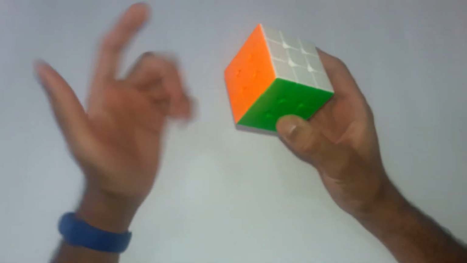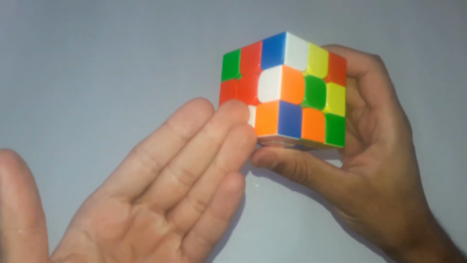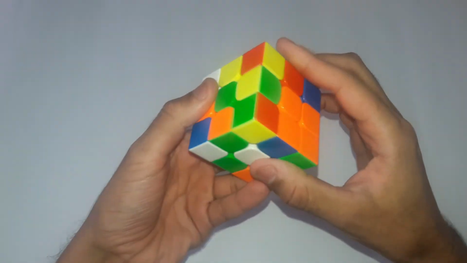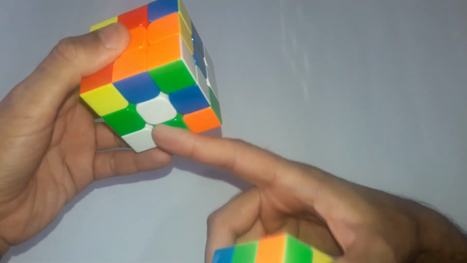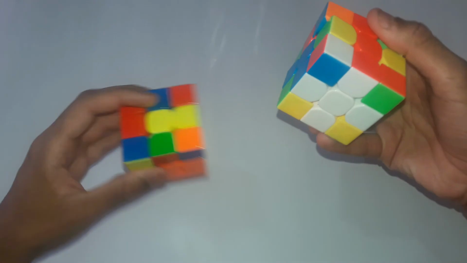So if you have a solved Rubik's Cube, the first step is to scramble it. And now, as you can see, the cube is totally scrambled. So I have here another cube. This will be our target. We need to travel from here to here.